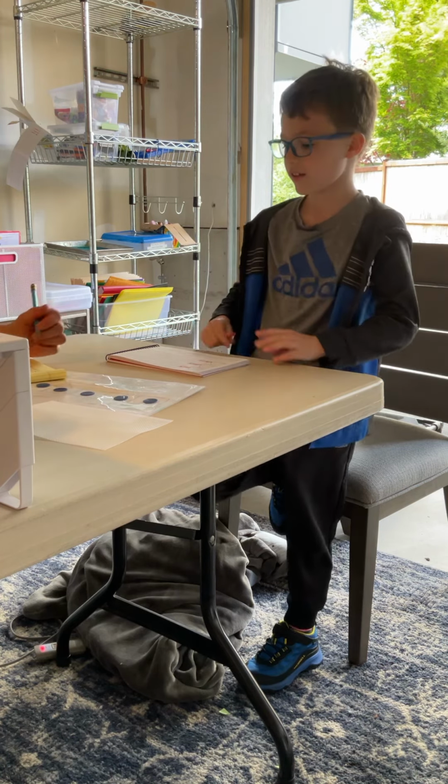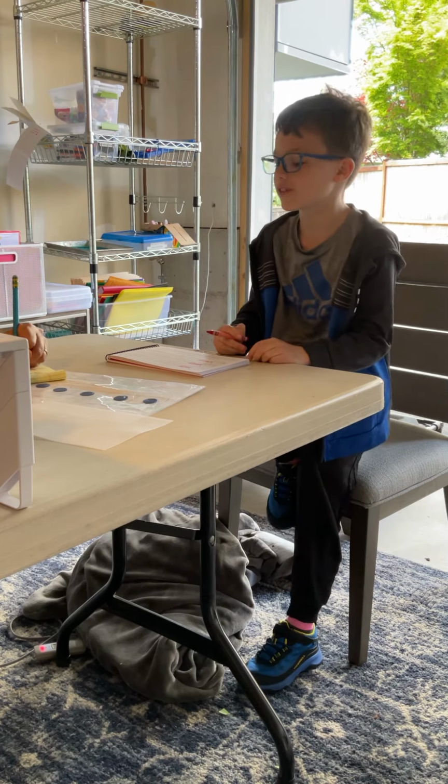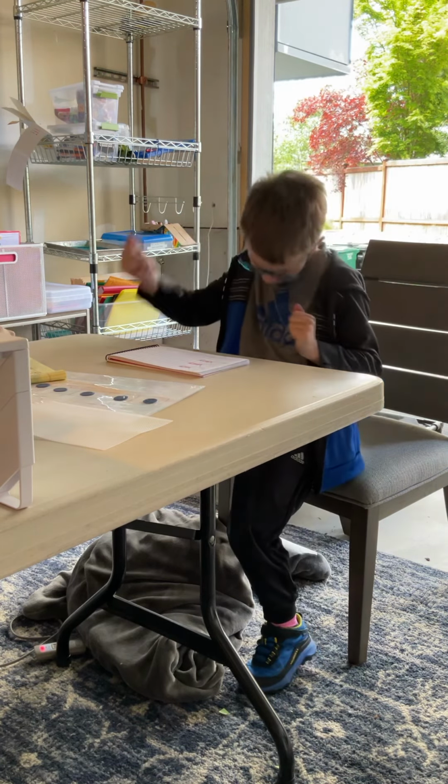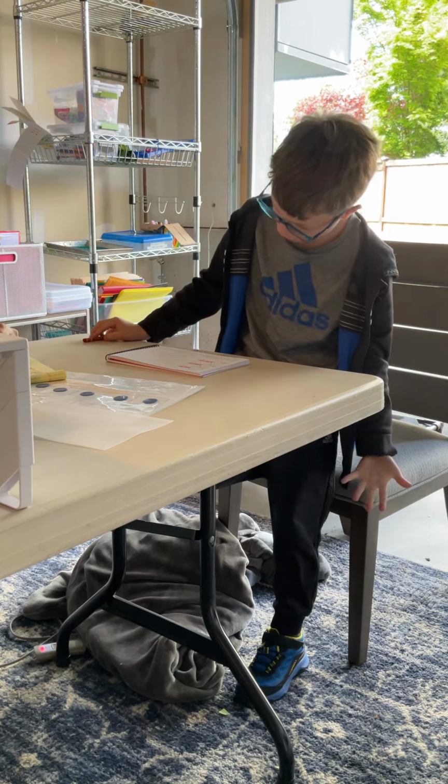All right. What Pikachu sentence are we doing today? It's sticker day, so let's finish this up. Pikachu is very tired.